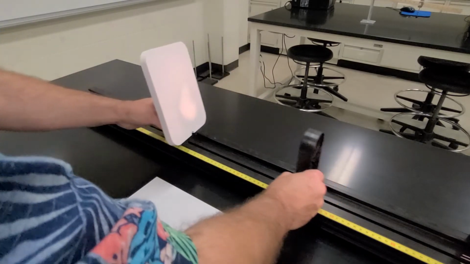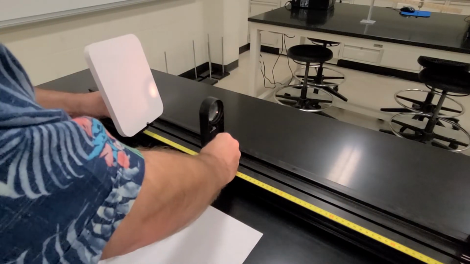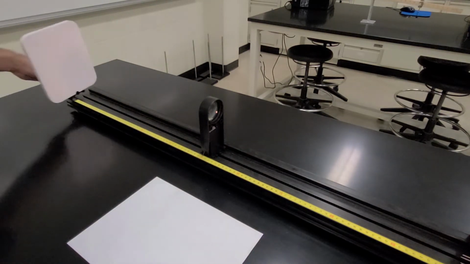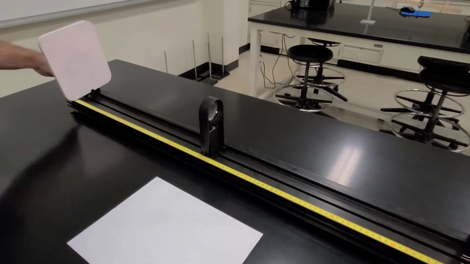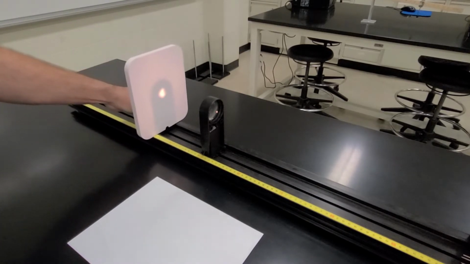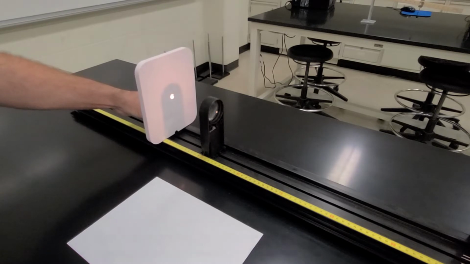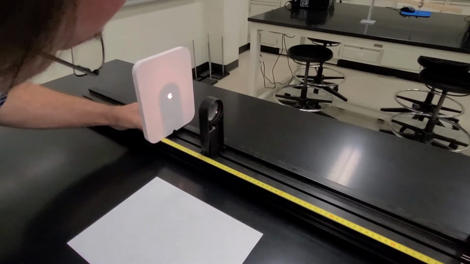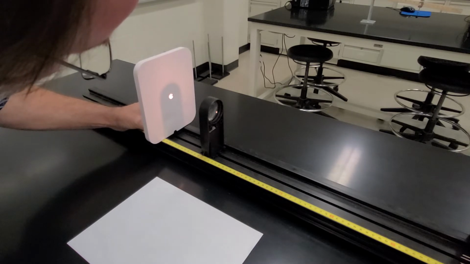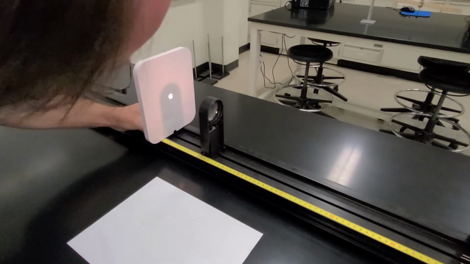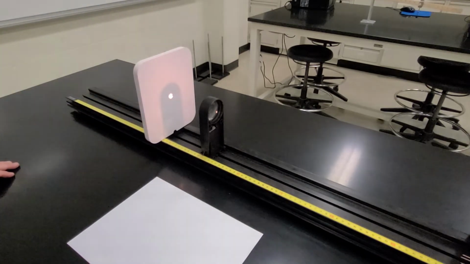Move these again. The lens is at 50. The image is at 37.8.